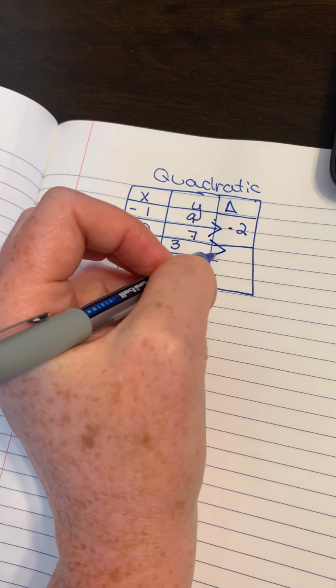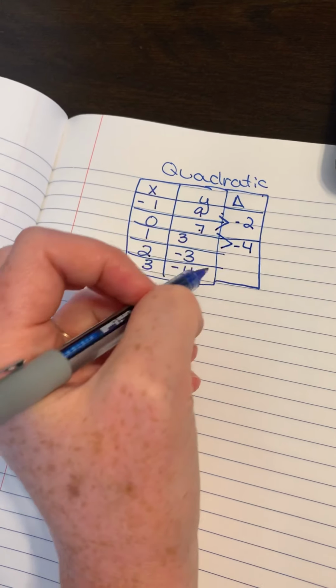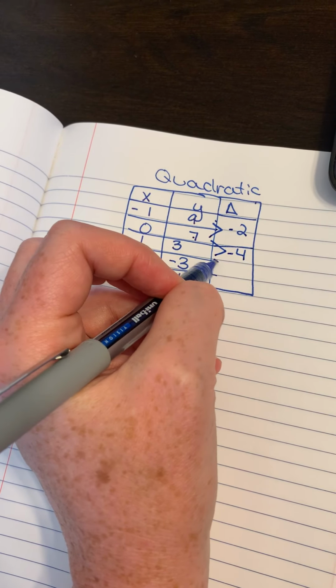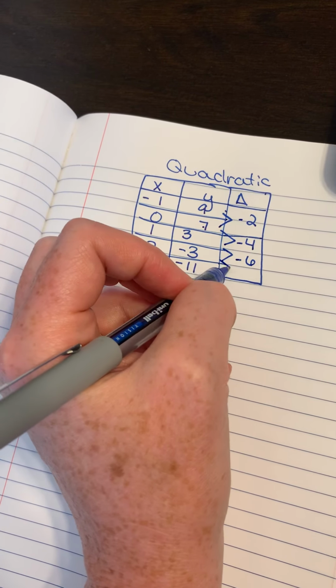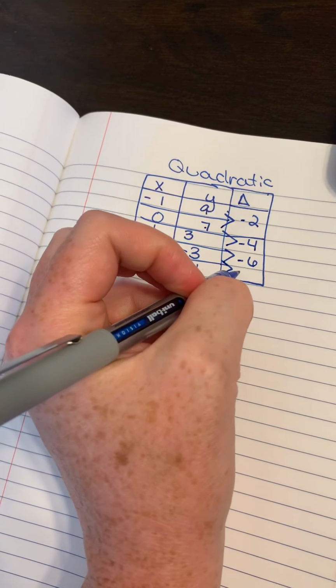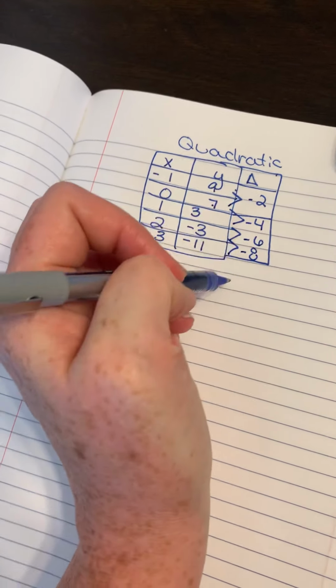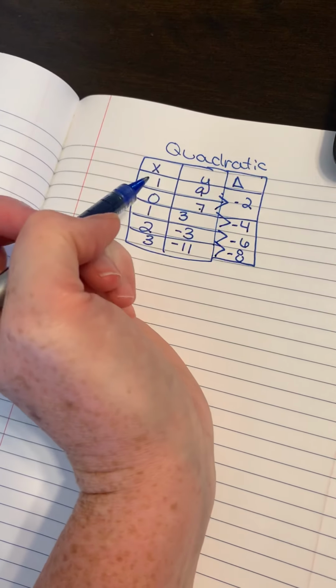From 7 to 3, we're going to subtract 4. And then from 3 to -3, we're going to subtract 6. And then from -3 to -11, we are going to subtract 8. So that's your first change, or your first delta.